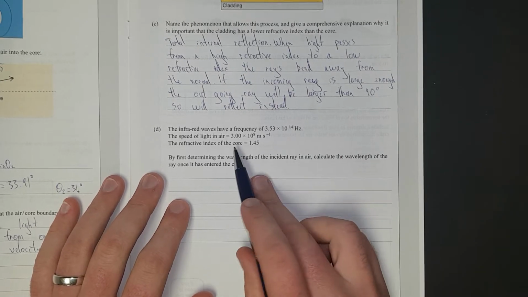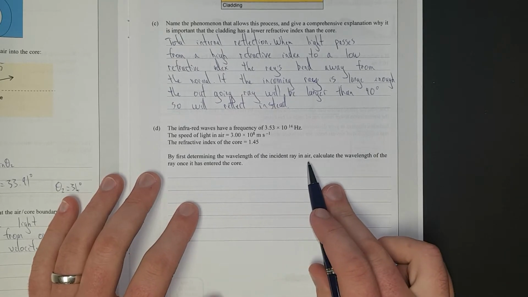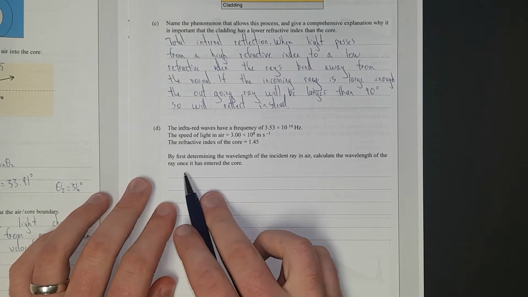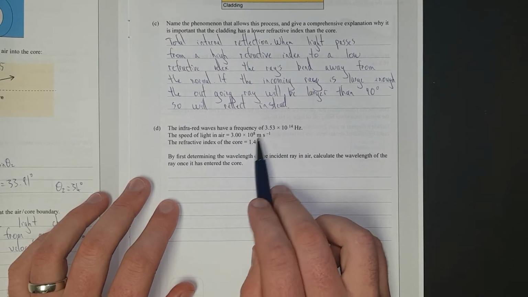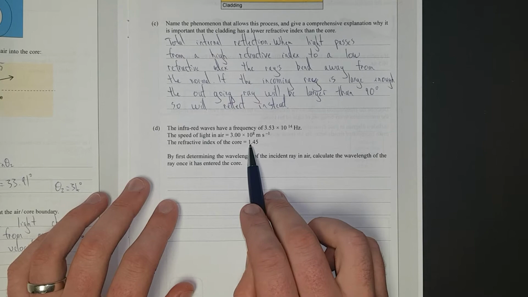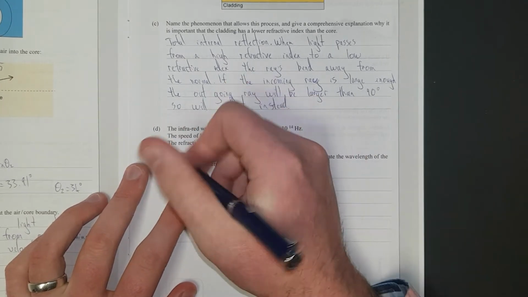Speed of light is that. Refractive index is that. First, by determining the wavelength of the incident ray in air, calculate the wavelength once it's entered the core. So that's the frequency in air. That's the speed of light. There's the speed of light. That's the frequency.